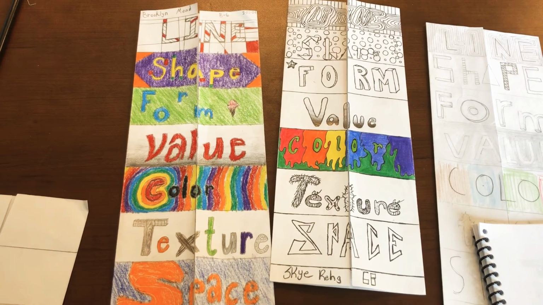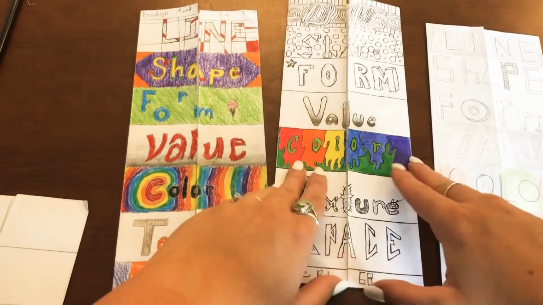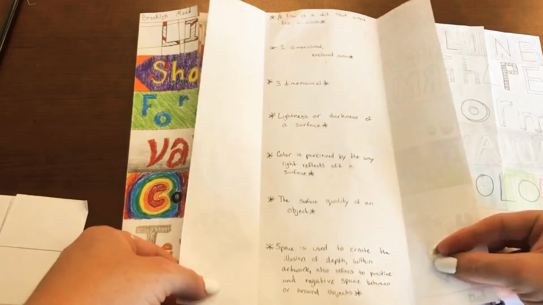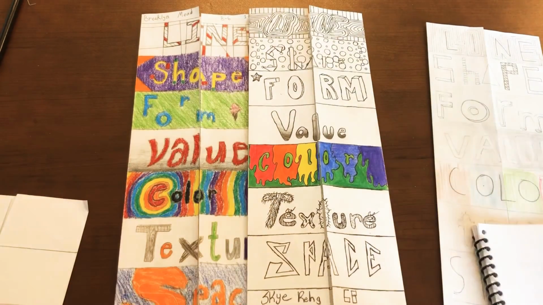And we talked about earlier in a different video about how to turn that in. You guys are going to take a picture of it. I want you to take a picture of the front and on the inside, and then you are going to upload it the way I showed you in the video.